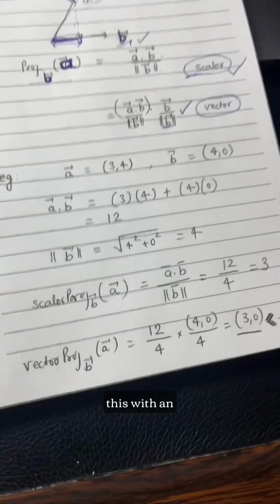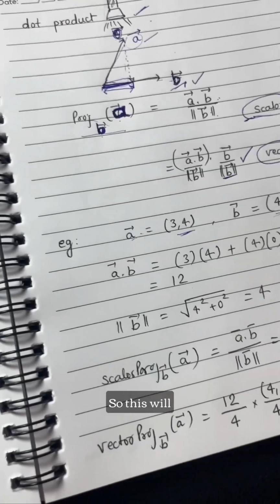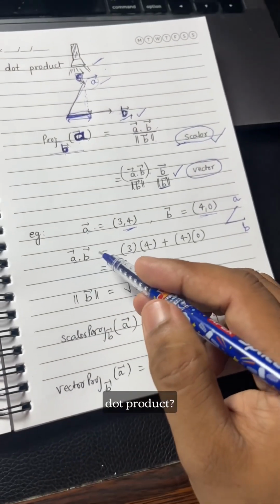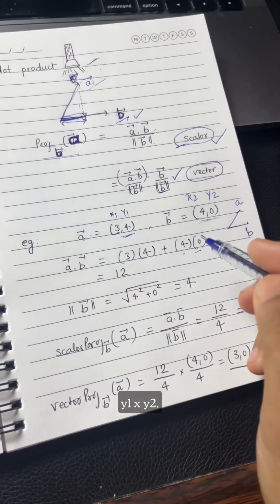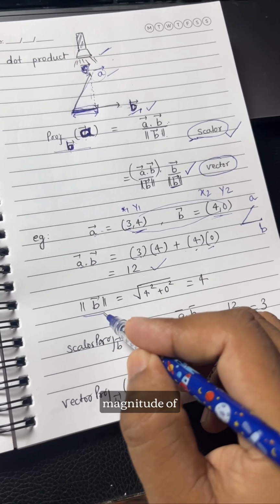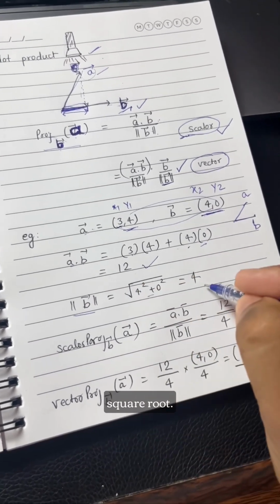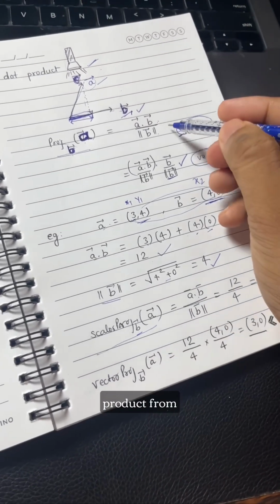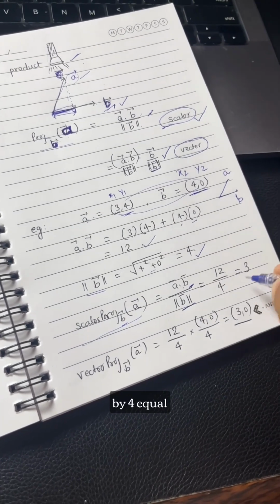Okay, let's understand this with an example. Vector A is (3, 4). Vector B is (4, 0). So this will look like the B vector and this will look like the A vector. How do we compute a dot product? We just multiply each component, x1 times x2 plus y1 times y2, that is 3 times 4 plus 4 times 0, that is 12. How do you compute the magnitude of vector B? Square each component, add them and take the square root. You get 4. The scalar projection of vector A onto B will be the dot product from this formula divided by the length of vector B, that is 12 by 4, equal to 3.